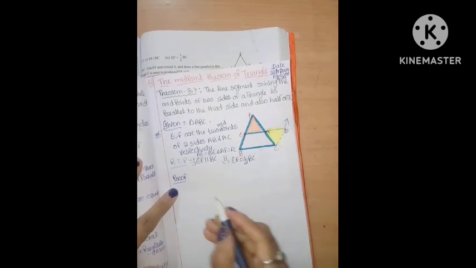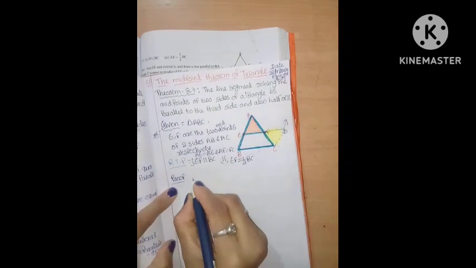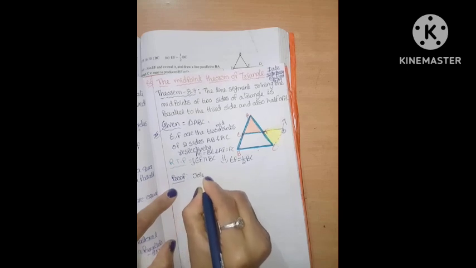In the proof, write the construction. What's the construction?